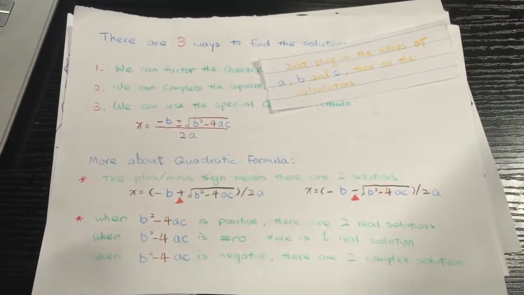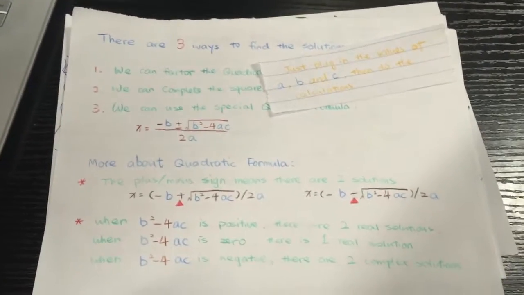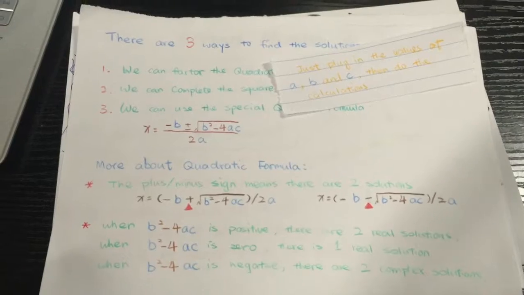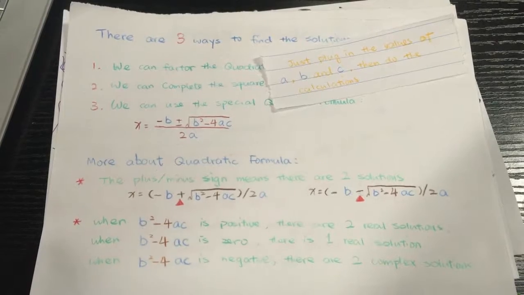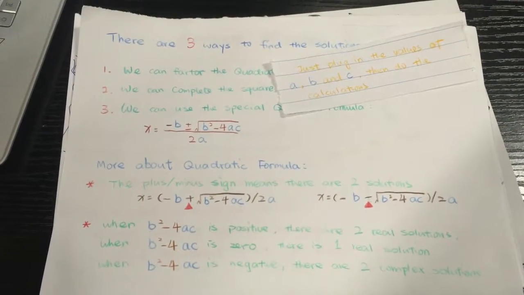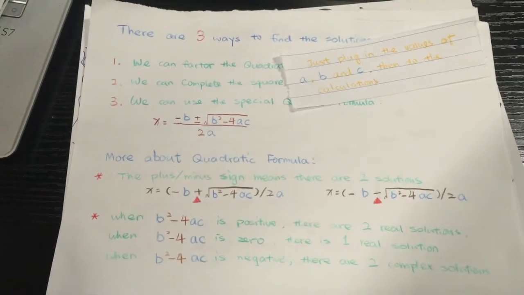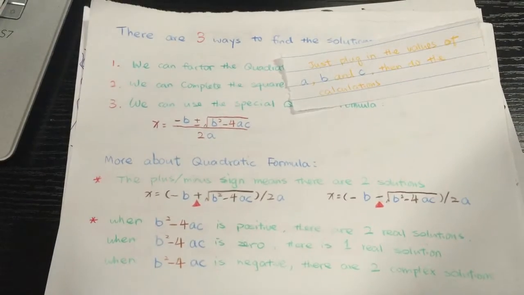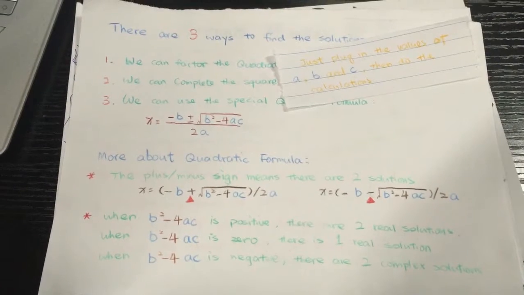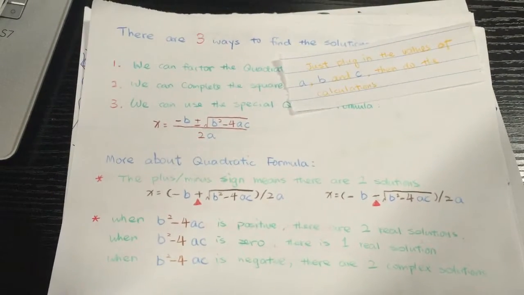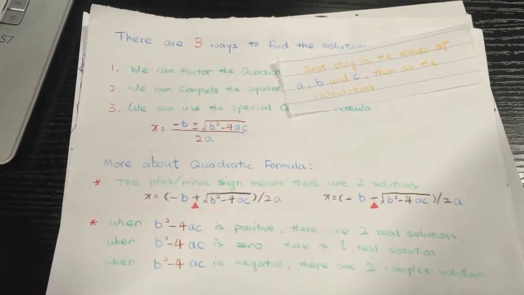More about the quadratic formula. The plus minus sign means there are two solutions. But sometimes we don't get two real answers, and the discriminant shows why. Do you see b squared minus 4ac in the formula above? It is called the discriminant because it can discriminate between the types of answer. When b squared minus 4ac is positive, we get two real solutions. When it is 0, we get just one real solution. When it is negative, we get two complex solutions.